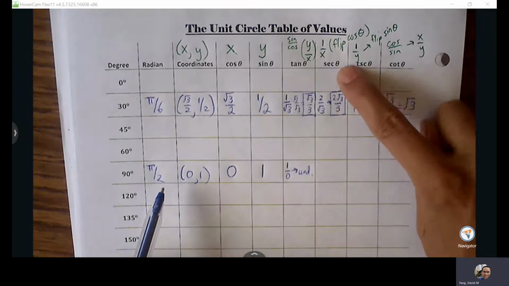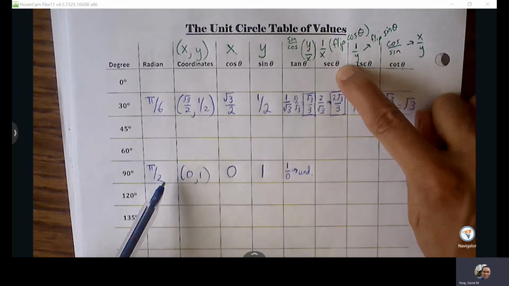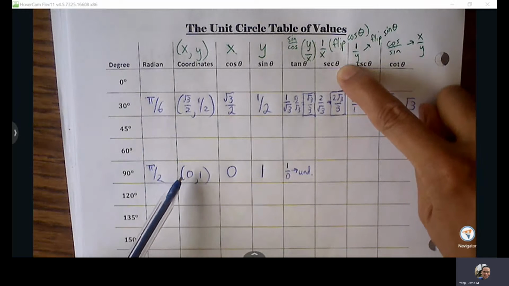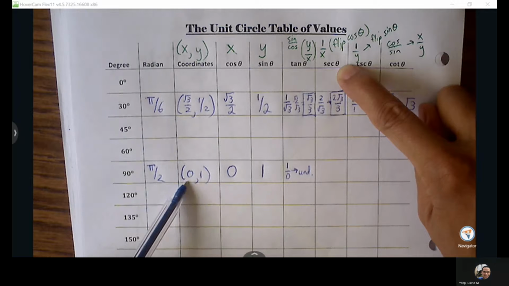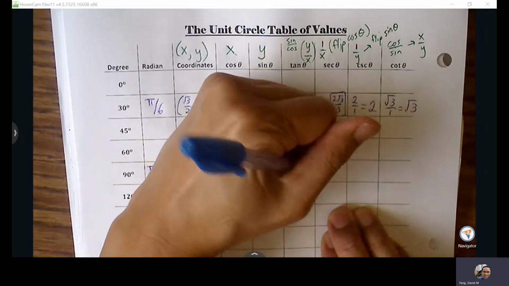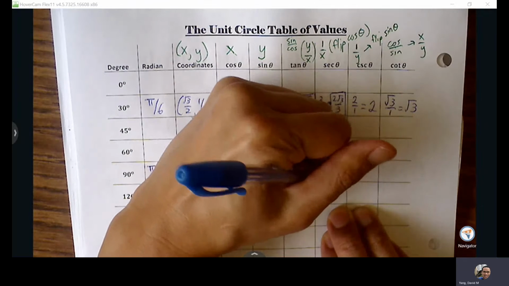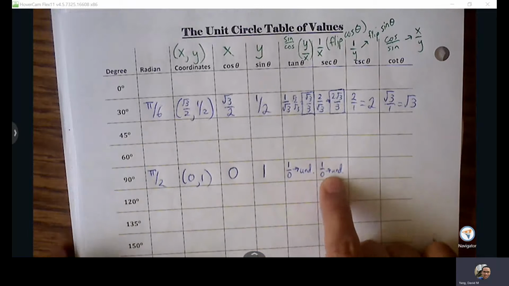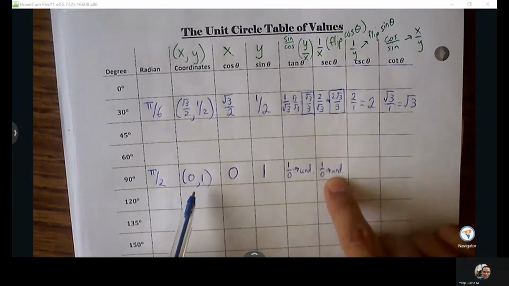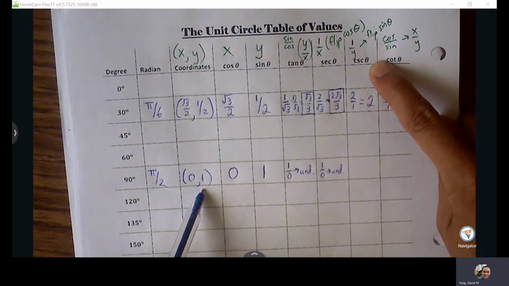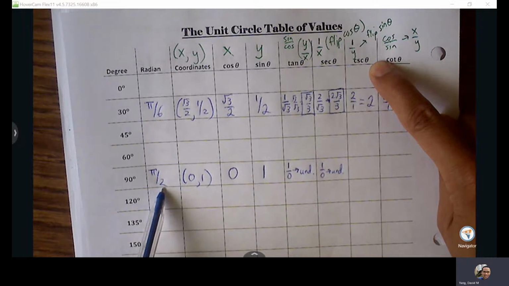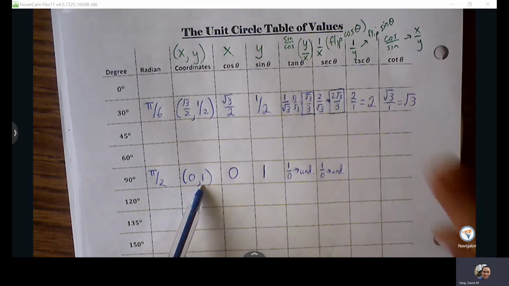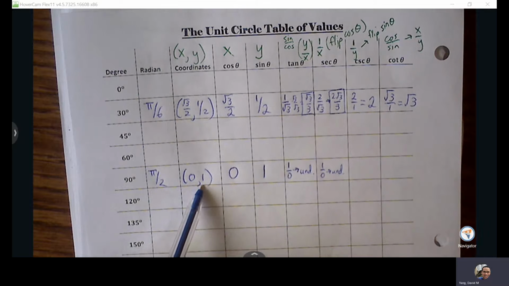All right, secant. Secant means I'm going to take my cosine and flip it. So think of 0 as 0 over 1. If I were to flip 0 over 1, it becomes 1 over 0. I can't do that, so this is also undefined. You don't have to write 1 over 0. You can just put UND for undefined. Cosecant of pi over 2 is 1. If I flip 1 over 1, I still get 1.